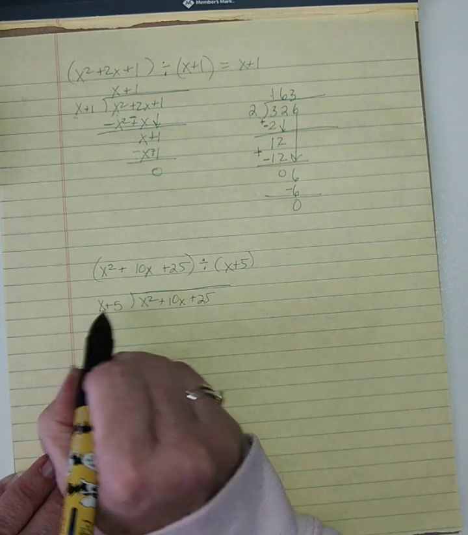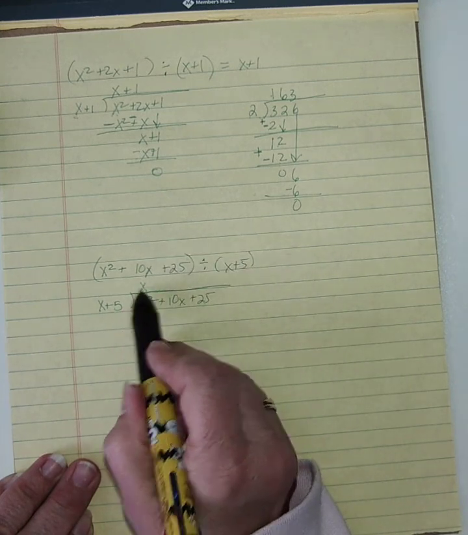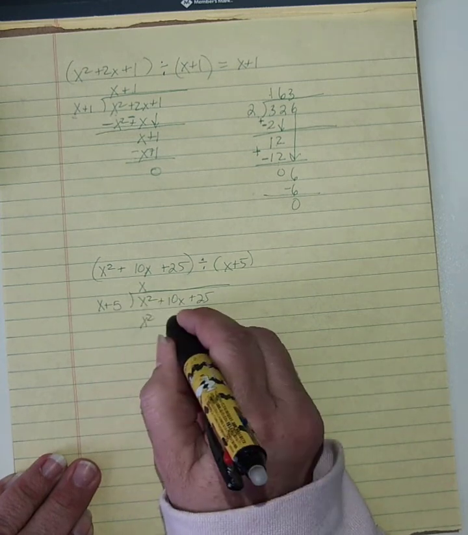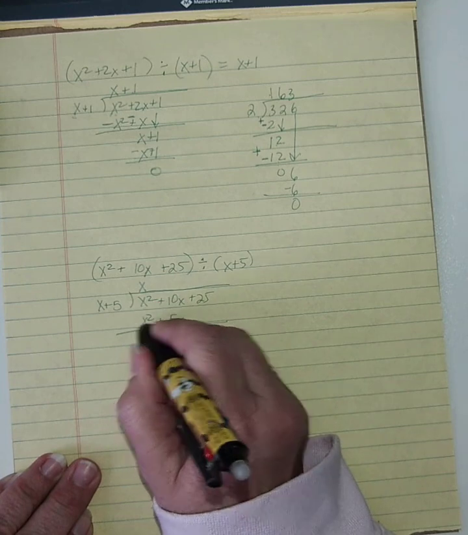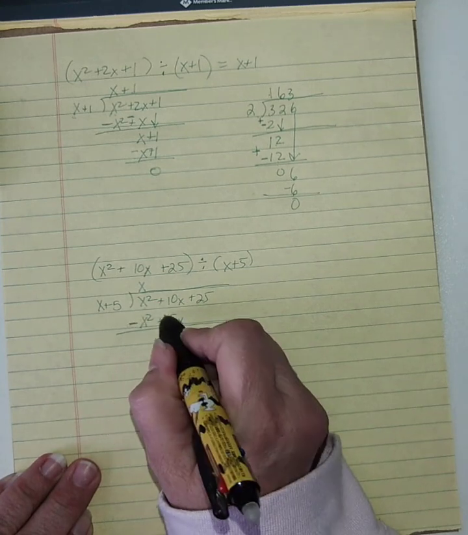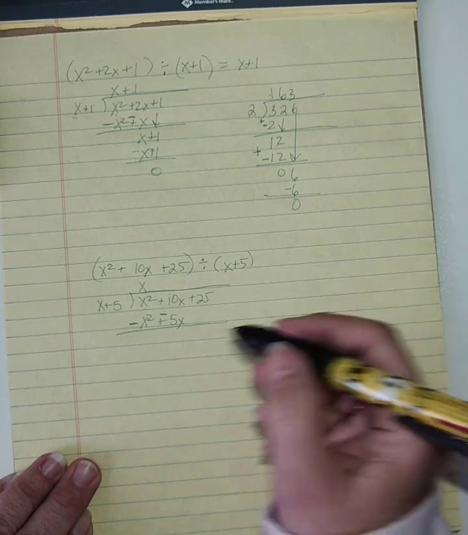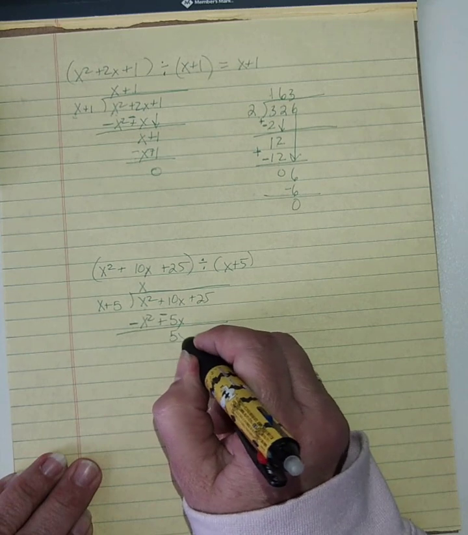So I go x into x squared. I just have to multiply it by x because x times x gives me x squared. x times 5 gives me a positive 5x. But I need to subtract this. So I change all the signs on these, and then I can add them once I do the sign change. So 10x minus 5x is 5x.